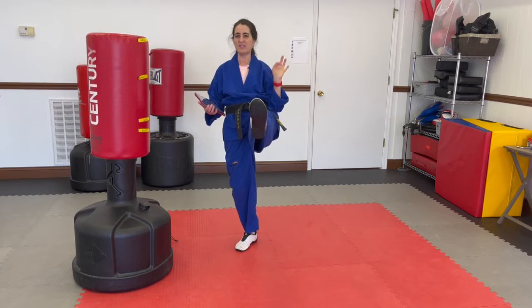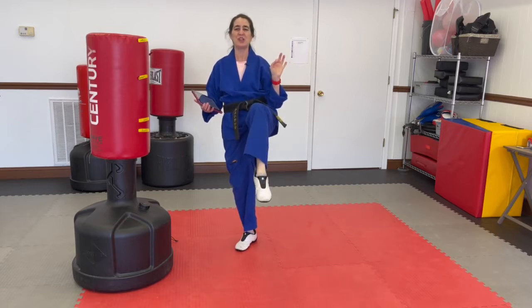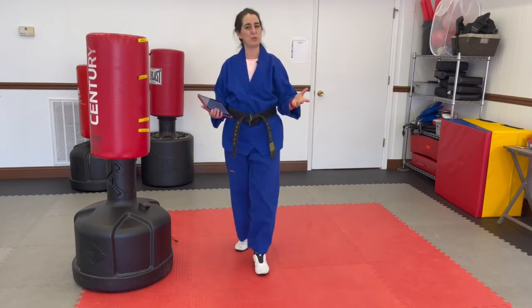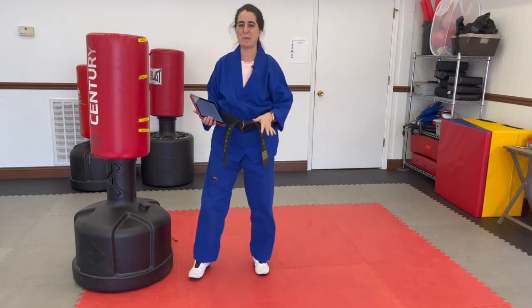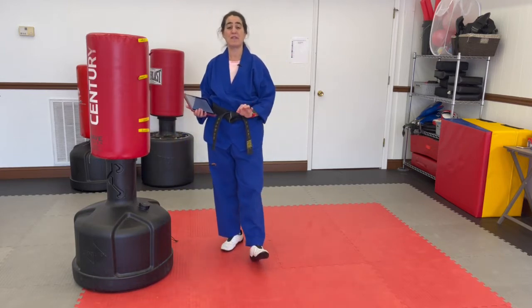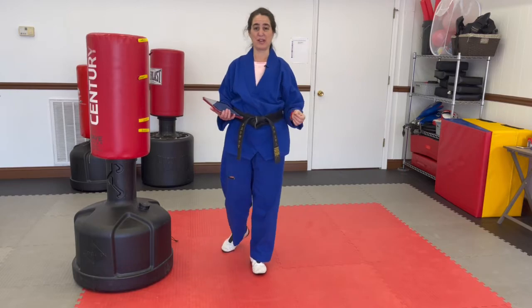For sake of time, fast. 5, 6, 7, 8, 9, 10. 1, 2, 3, 4, 5. 6, 7, 8, 9, 10. Now, I would really do those in real seconds, but you get the idea. That is a pressing kick. That tells you you have enough control in your leg to start working on some strength work.